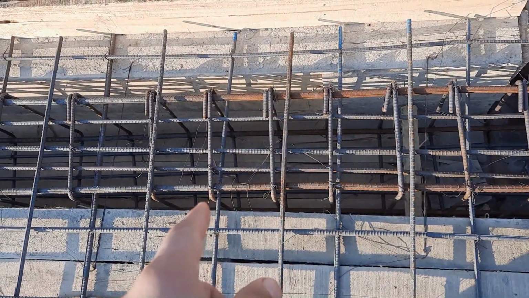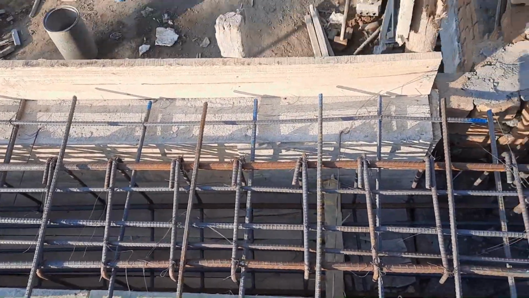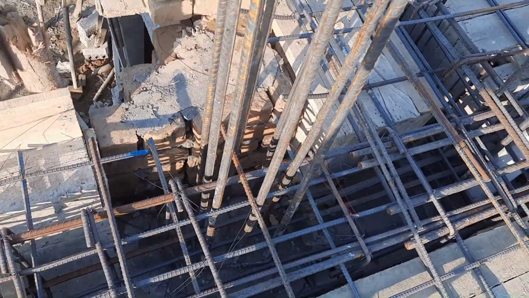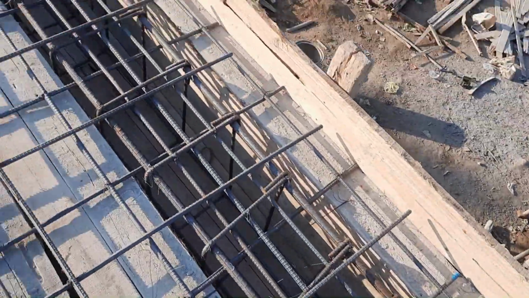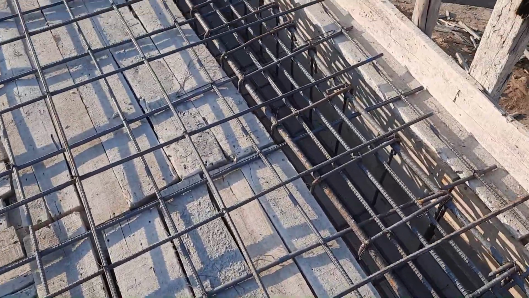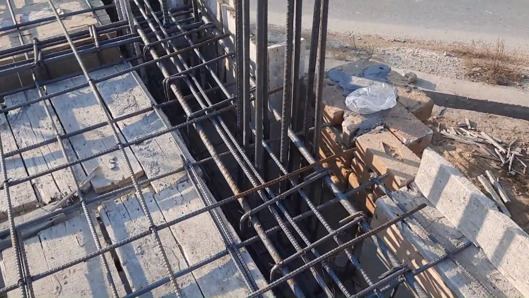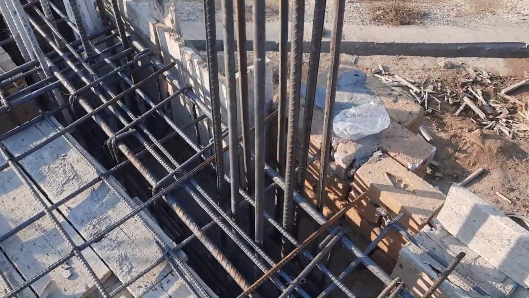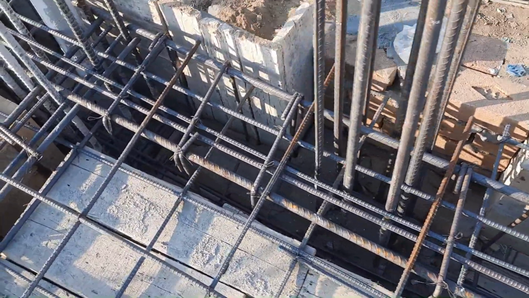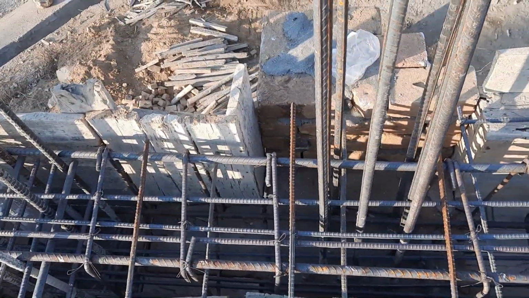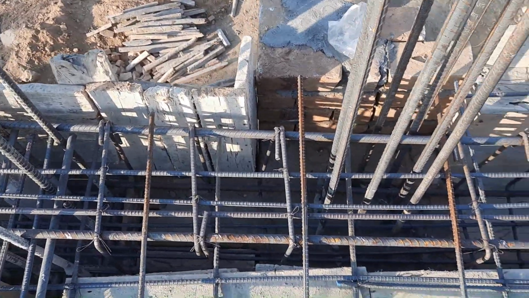Look here, guys, at the spacing of these stirrups too. This column is out of position. Simply I will guide you, guys, if you are working on a construction site, be careful with this kind of design. You should follow the steel structural drawing and do proper supervision. Guys, you can see the column is out of its position.